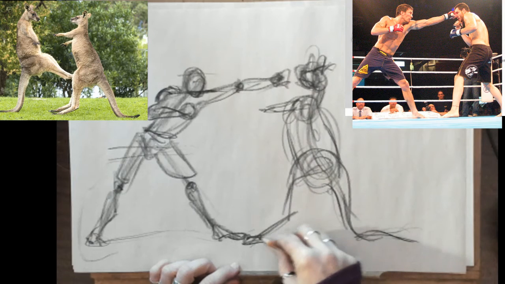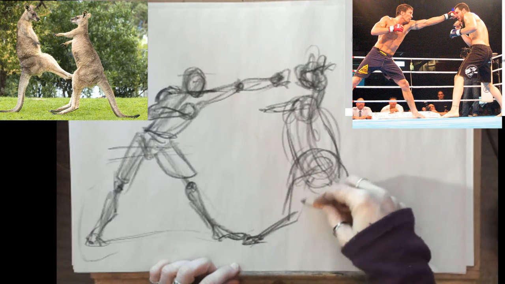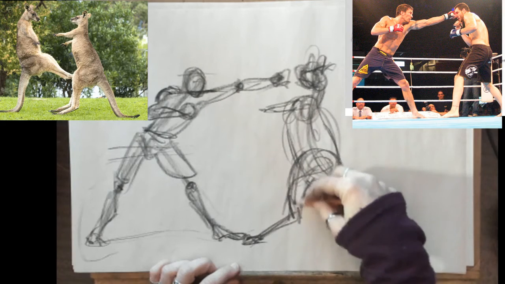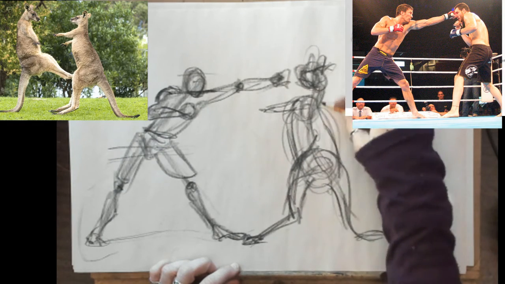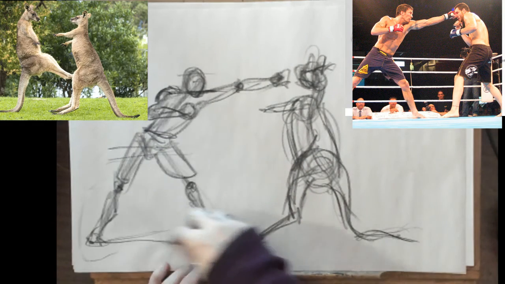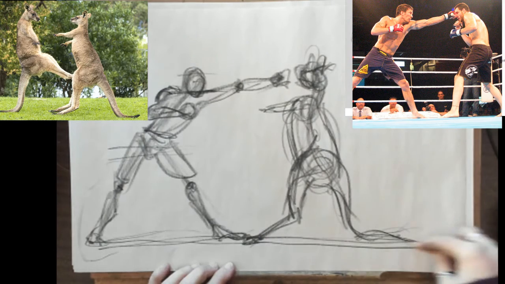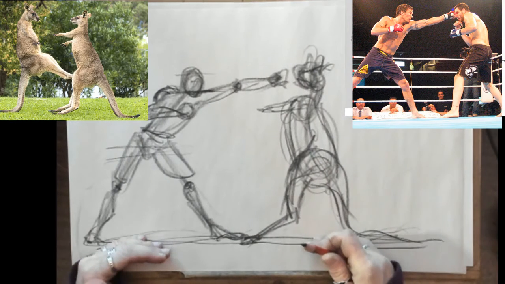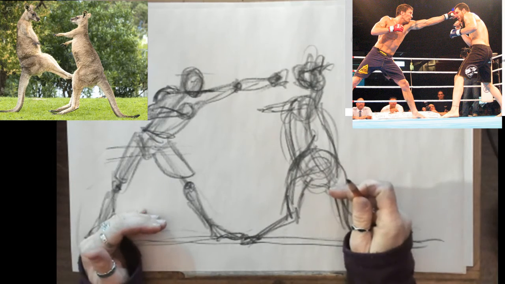So this is good because his feet are showing. And that's something that we don't have to go find kangaroo feet somewhere else. Okay, so they're on the same ground plane. You want to make sure that you have consistent ground plane, consistent eye level.